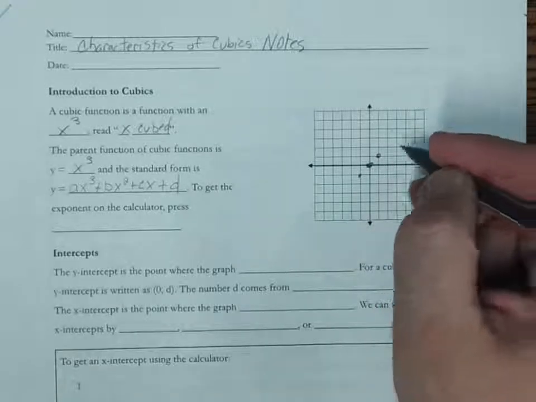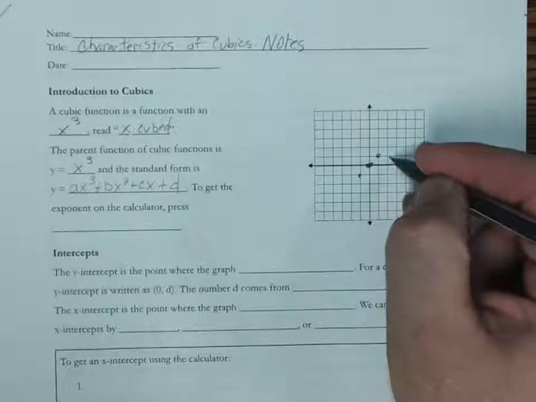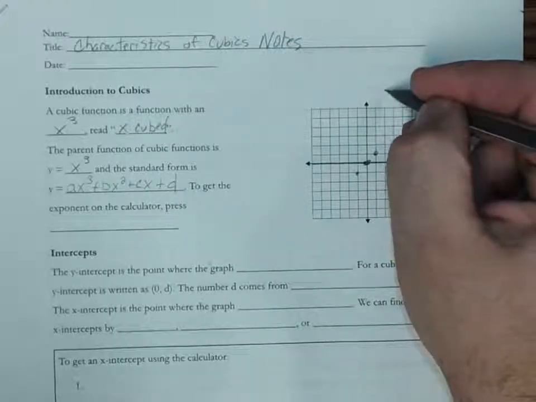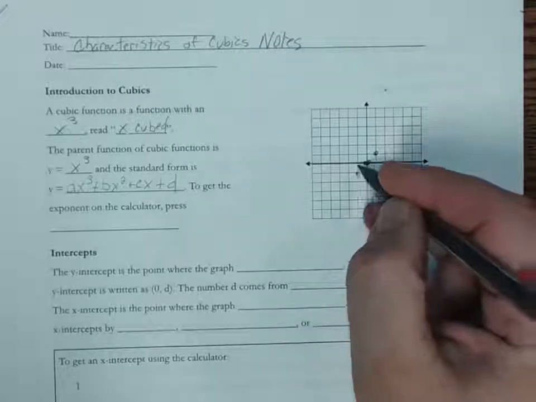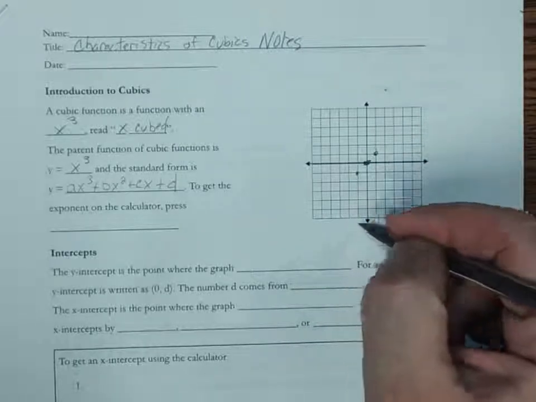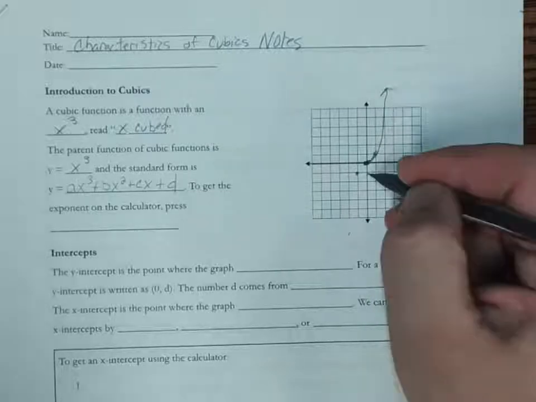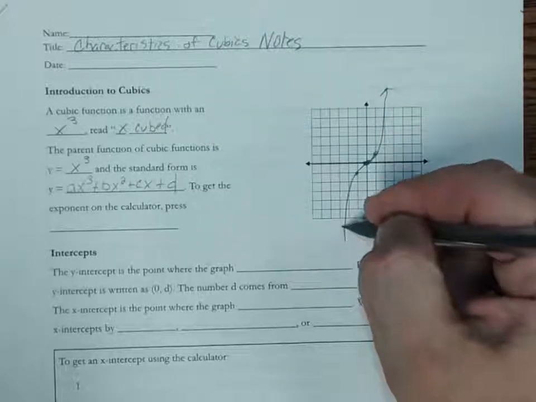I'm going by 1, so unfortunately I can't put (2, 8) on here. This only goes to 6. (2, 8) would be up here, and (-2, -8) would be way down here. But it looks like this. It's like an S, kind of, sort of.